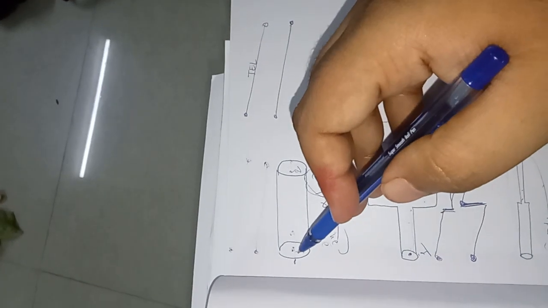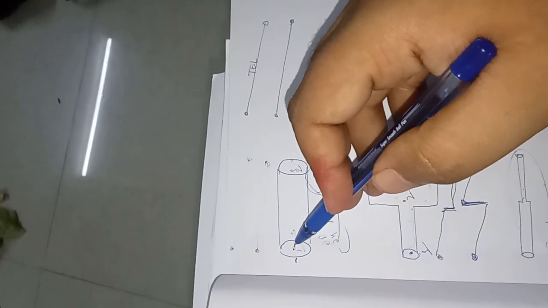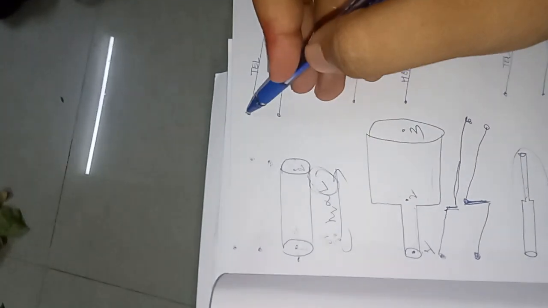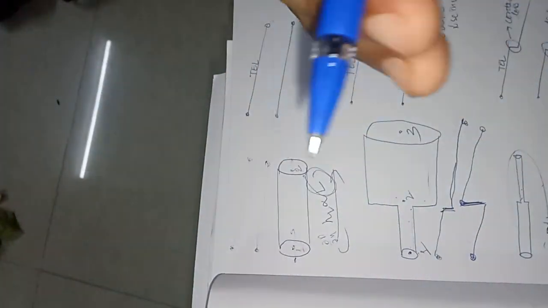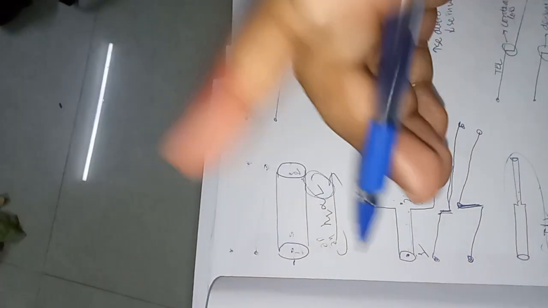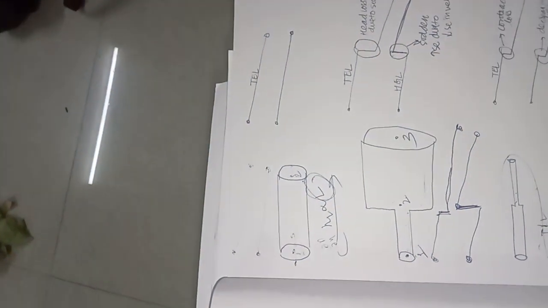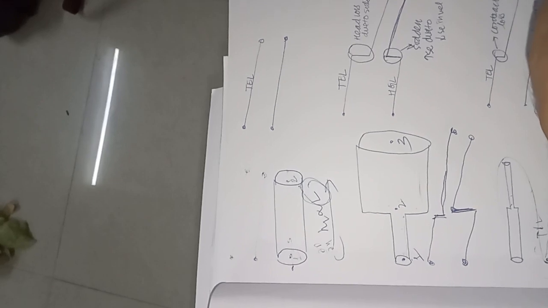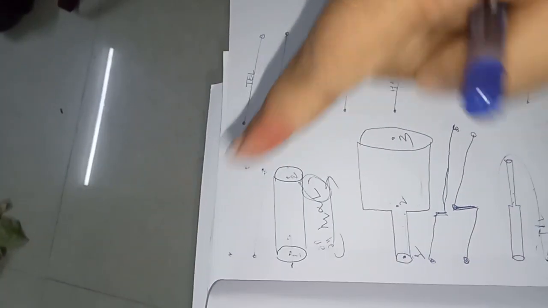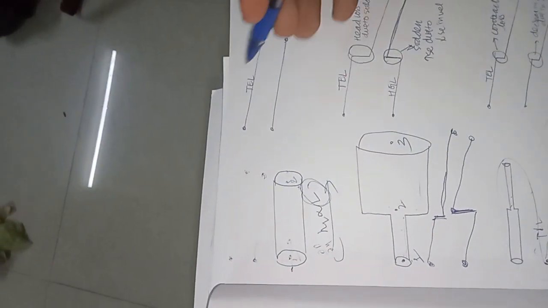Now total energy at this point is P by rho g plus V1 square by 2g plus Z1. As we go here, the energy decreases due to head loss, and head loss is directly proportional to length, because it is 32 mu V average L upon rho g d square. So there is a linear decrease in total energy.